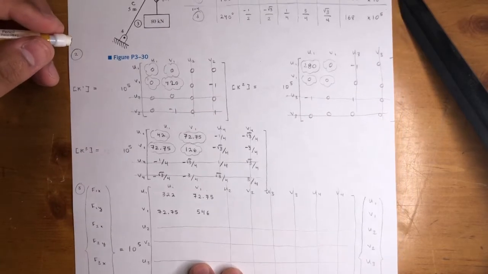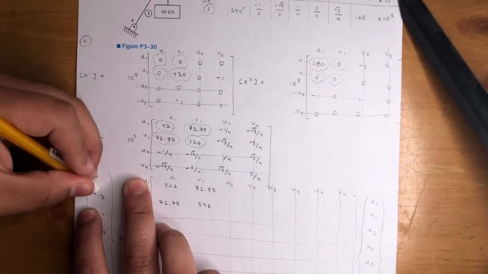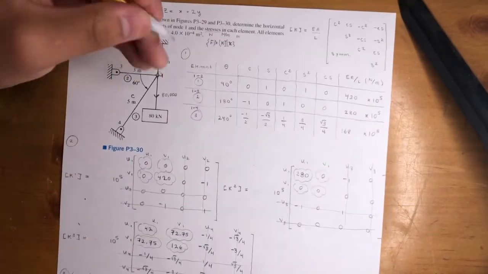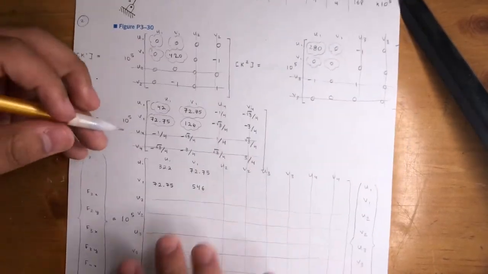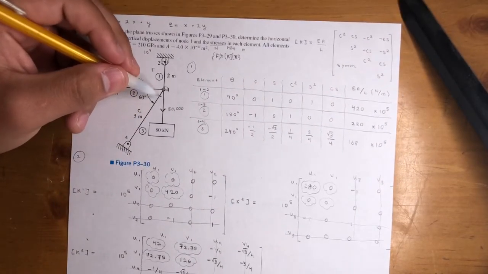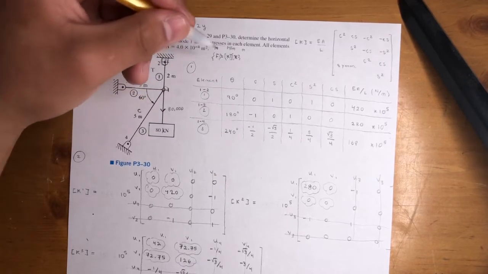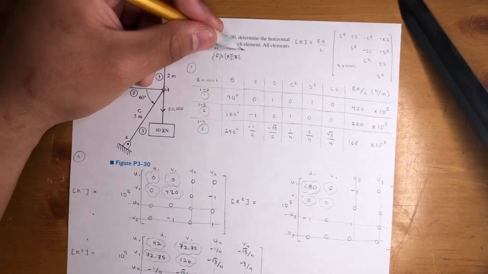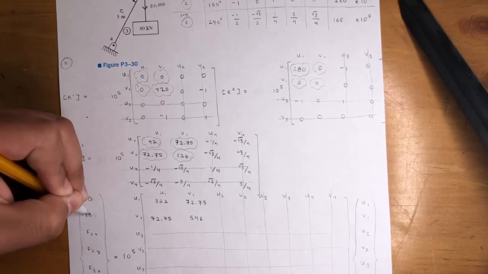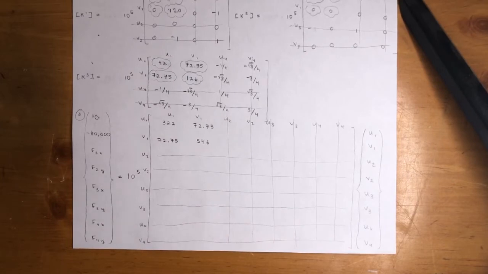One more boundary condition, right? We got to apply the force. The forces we know at node 1. Let's see, what do we got at node 1? We got 0 in the x direction, so this is going to be a 0. And then we have negative 80,000 in the y direction. And you want it in newtons, not kilonewtons, because, again, newtons and meters. So we want this here in newtons, negative 80,000.